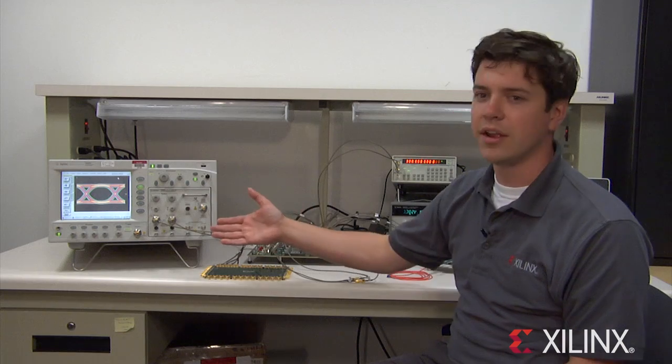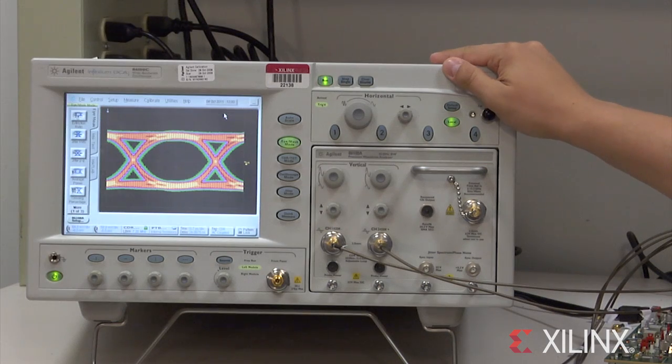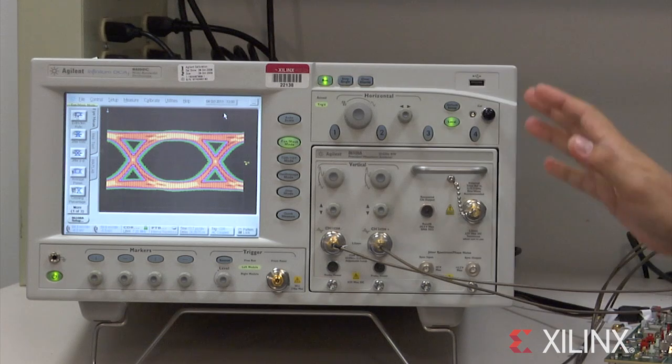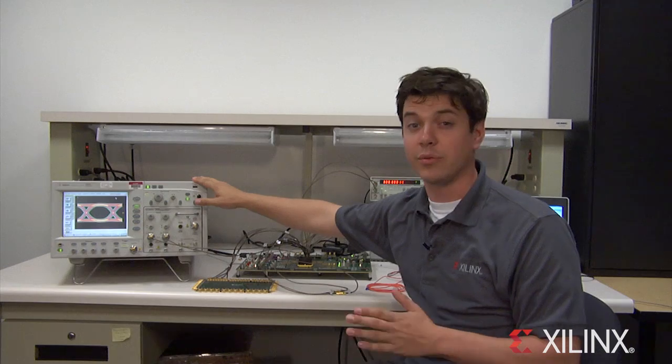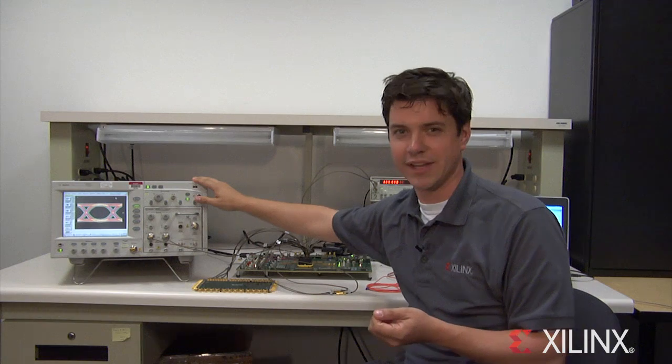The first channel here drives directly into our Agilent DCAJ and utilizes the internal near-end loopback feature of the GTX to check the data. Now, we don't get any errors on the loopback data as expected, so the interesting bit here really is the eye.